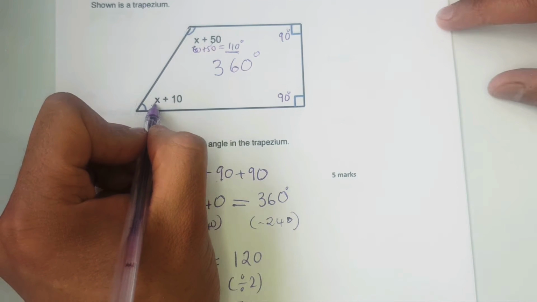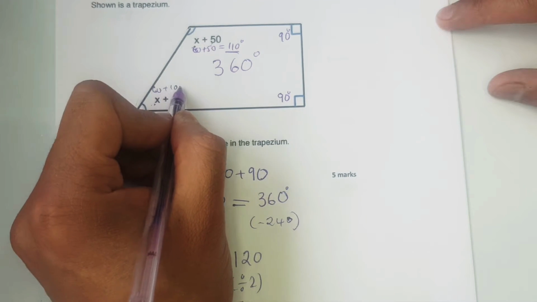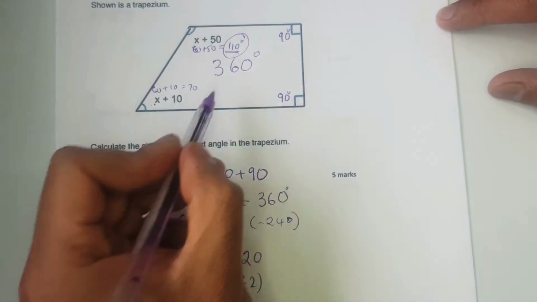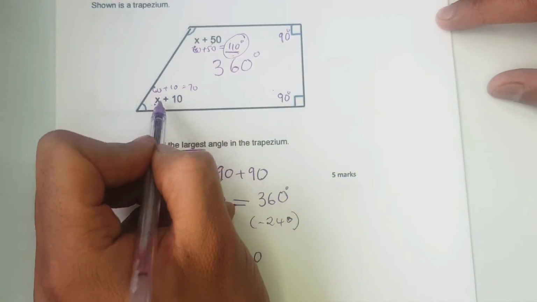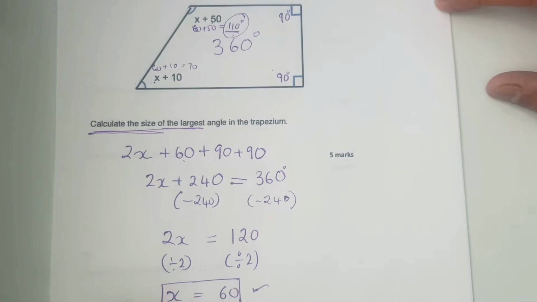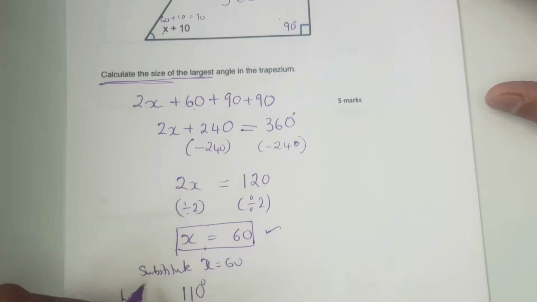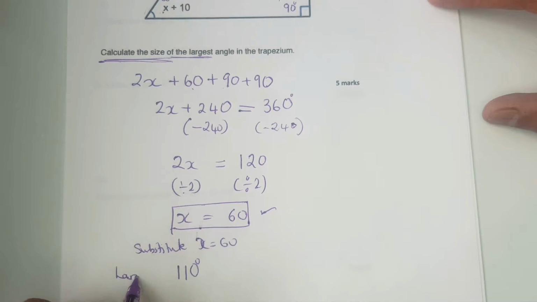Then you've got 60 plus 10, which is 70. So clearly you can see that the angle 110 is the largest angle because these are 90 and this is 70. So we just write largest angle is 110 degrees. That's your final answer.